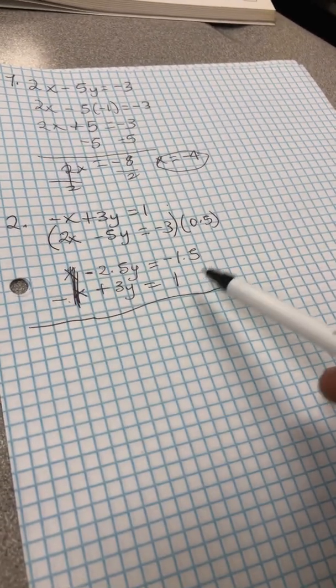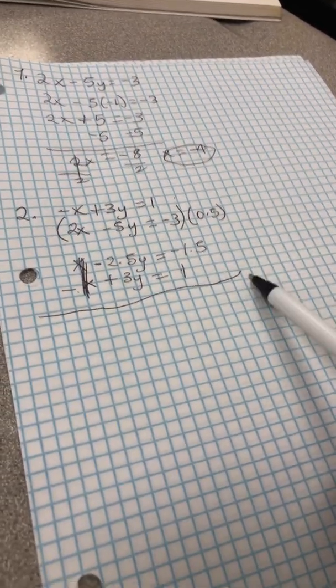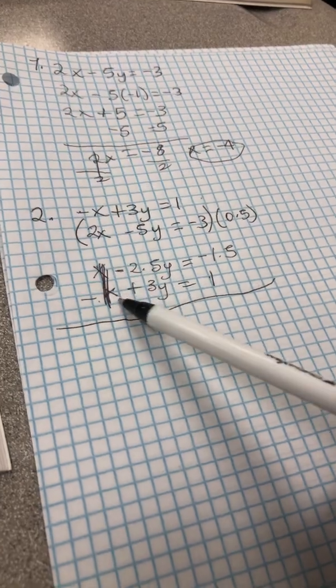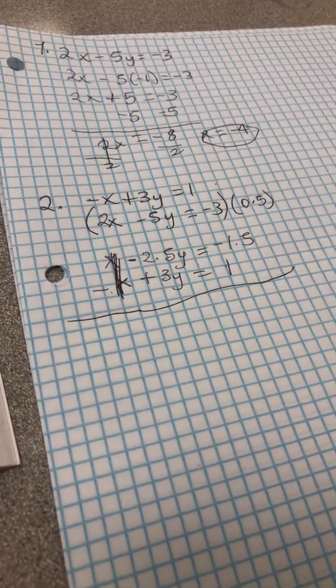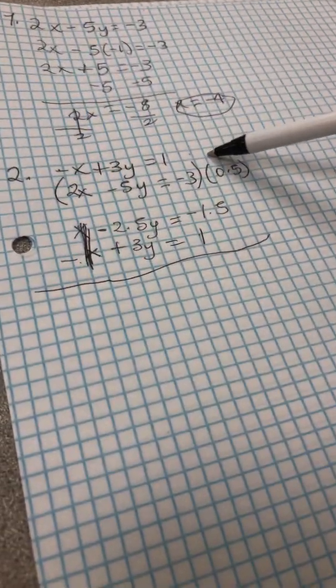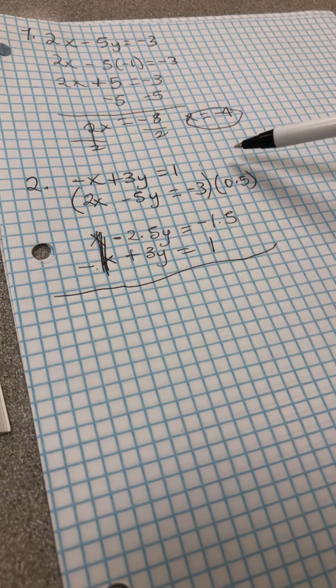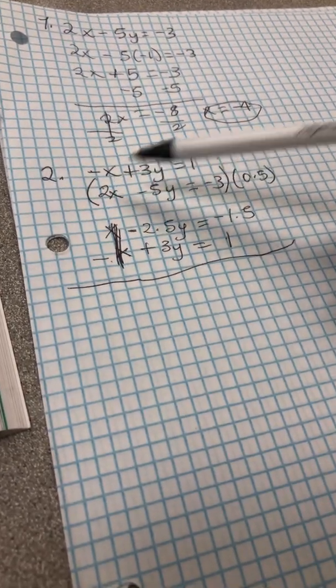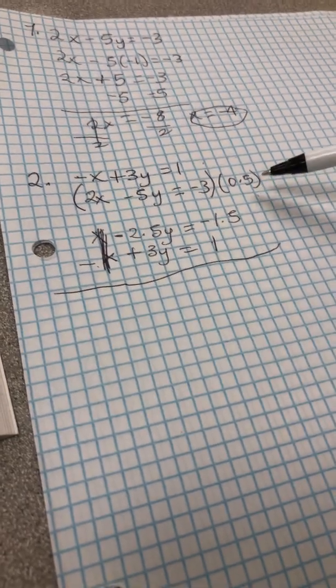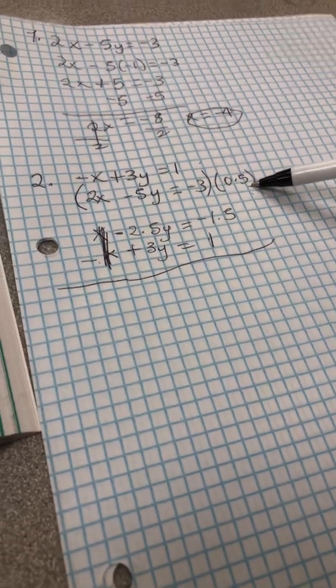Multiplying the second equation by 0.5 also works, because I'm able to eliminate one of the variables, which is x. So this is the thing with elimination, and you all might use a lot of different numbers. I would have just multiplied that first equation by 2, and that would have helped me eliminate this x also. But this student multiplied that second equation by 0.5, and that worked also.